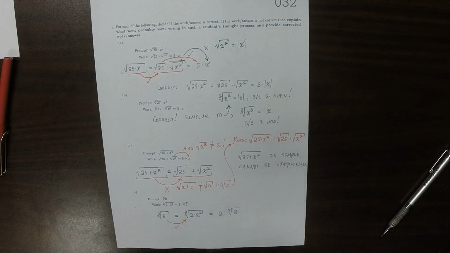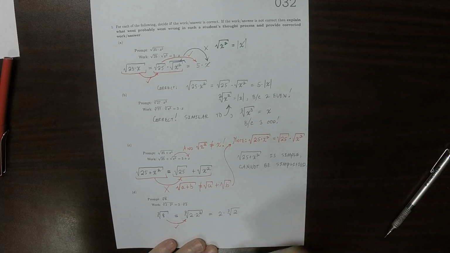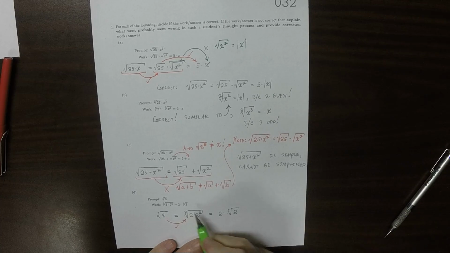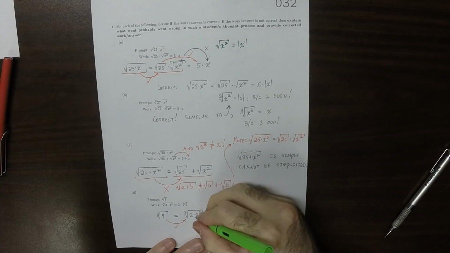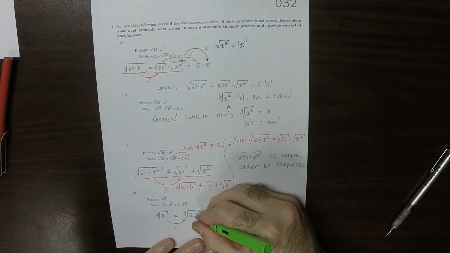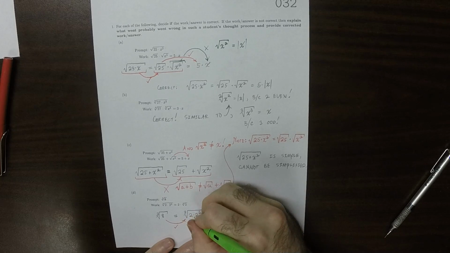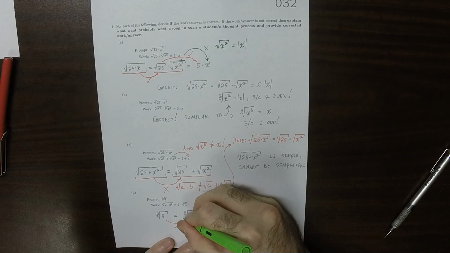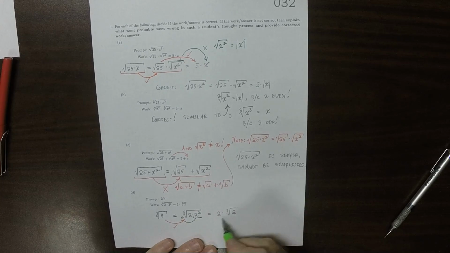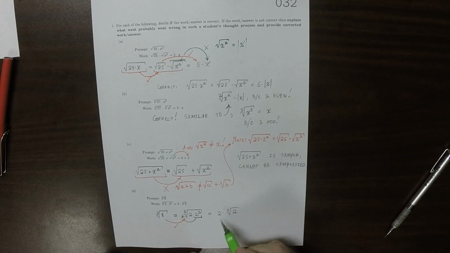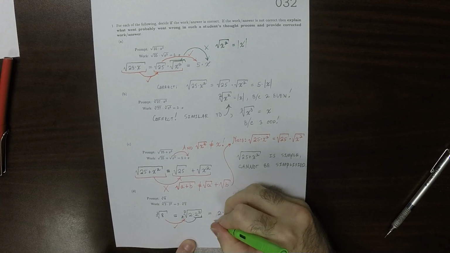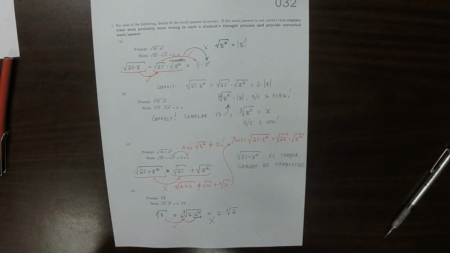It's hard to read people's minds just by looking at the paper. But in a sense, it appears that what the student is saying is that they can take this pair of 2's and pull them outside, like that, as a single 2. And as a result, this step is not correct.